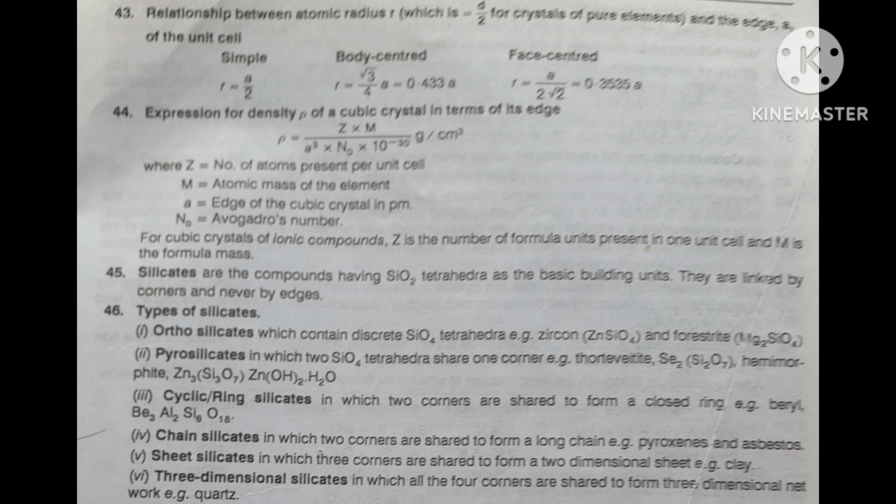Then here the relation I am telling you is a relation between r and a. Here there is no relation with d, but r and d are related. R is equal to d upon 2, means half d, but here the direct relation is between atomic radius r and the edge of the unit cell, small a.